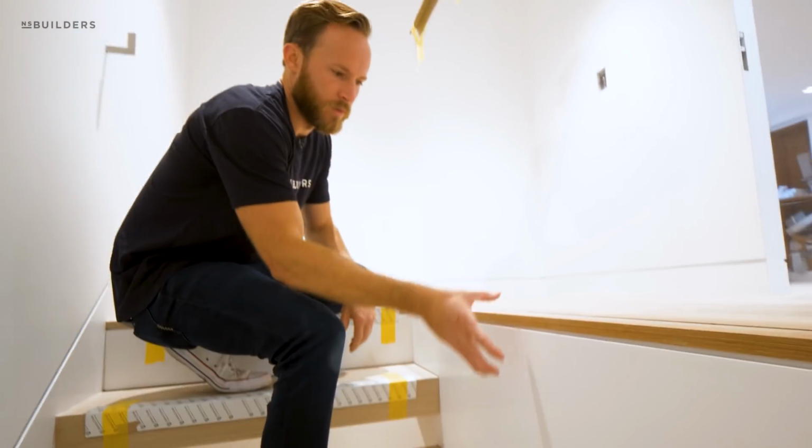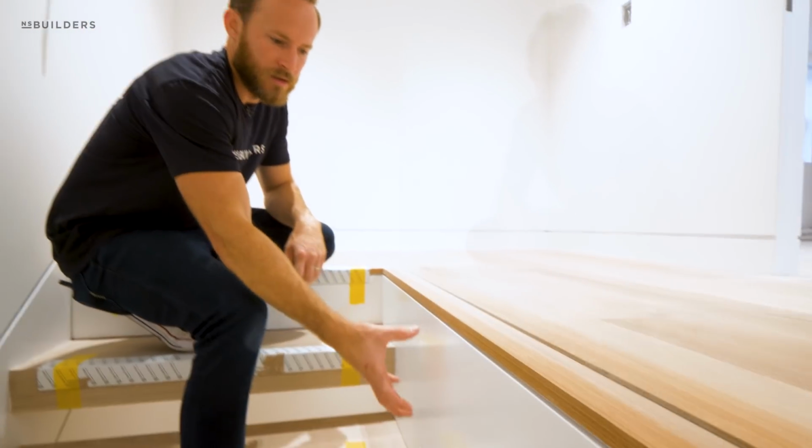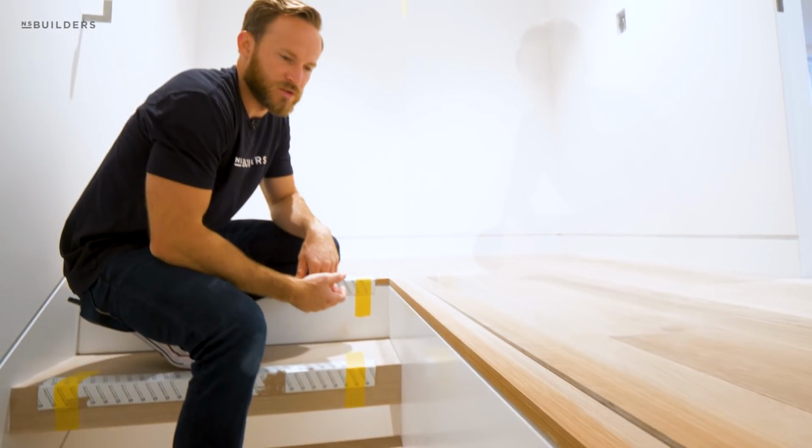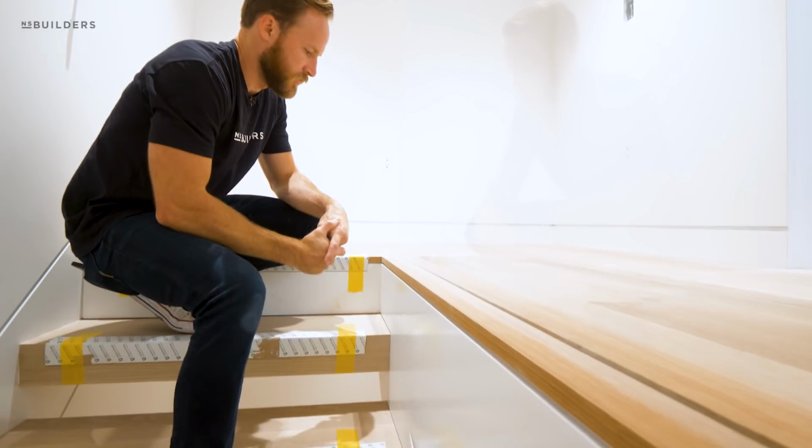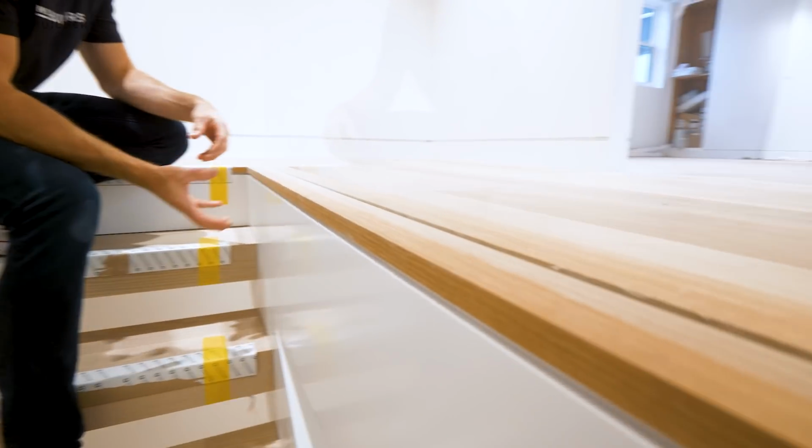This edge here, we actually buried our C-channel again into the floor system. We actually cut our floor joist back and then bolted this aluminum structural C-channel underneath the wood floor, and then added our oak nosing at the very end. So that glass is buried into the floor.